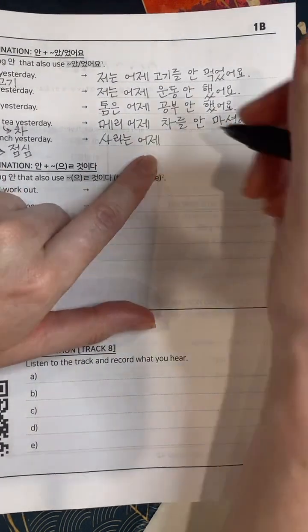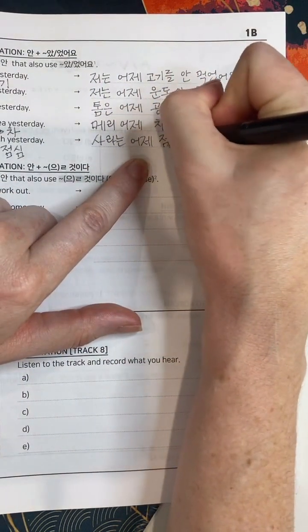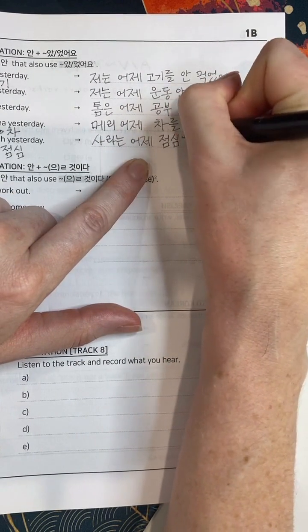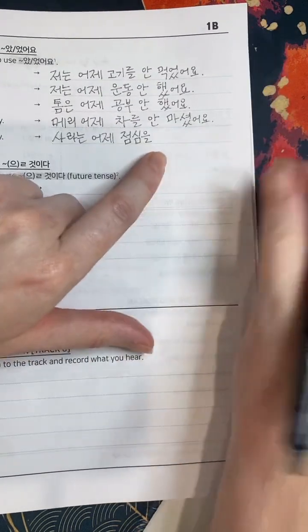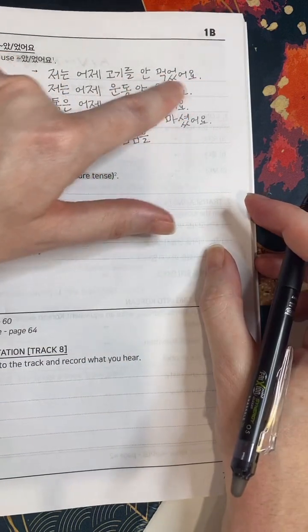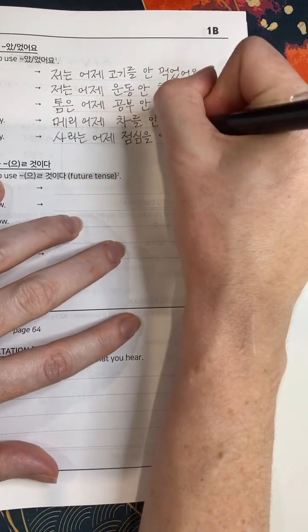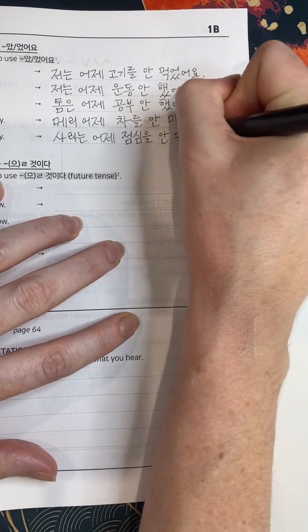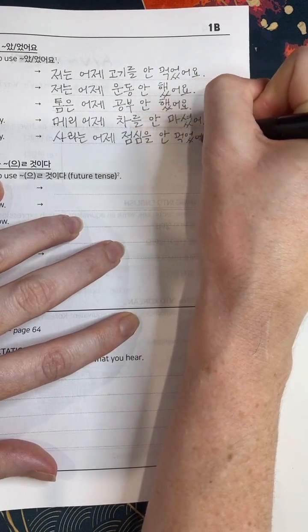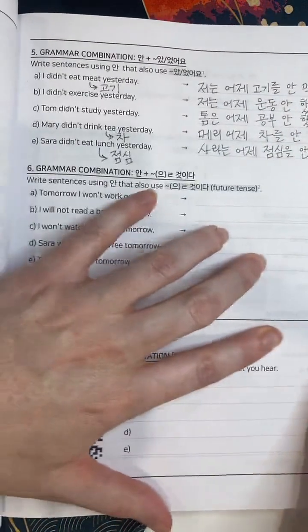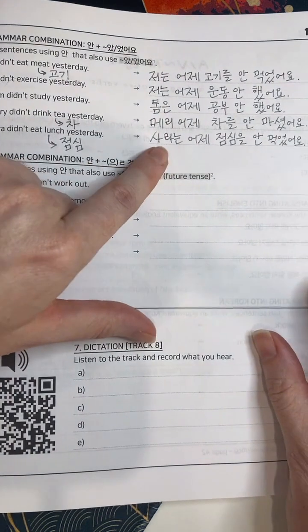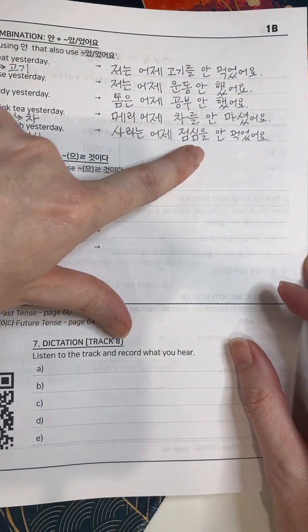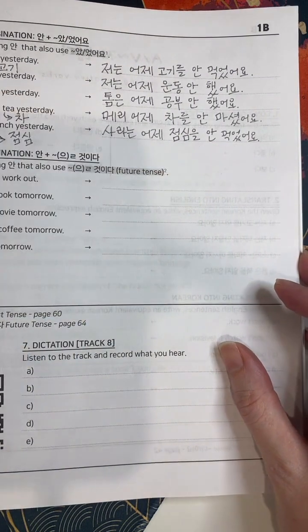사라는 어제 점심을. How do we say I didn't eat? It's the same as up here, right? We did this earlier. 안 먹었어요. Sarah didn't eat lunch yesterday. 사라는 어제 점심을 안 먹었어요.